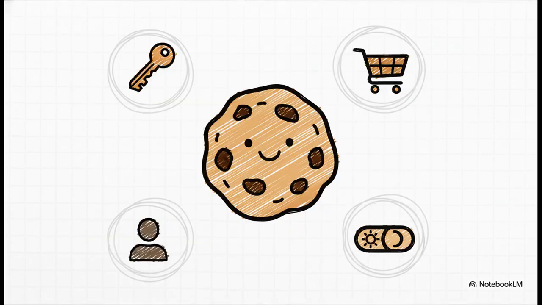Cookies are the reason you don't have to log in every single time you check your email. They're how an online store remembers what's in your shopping cart, even if you close the tab and come back the next day. They store your preferences, like if you picked light mode or dark mode, and they make your visit feel like one continuous session.